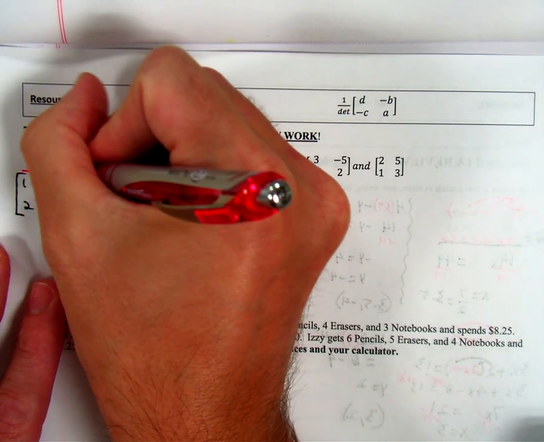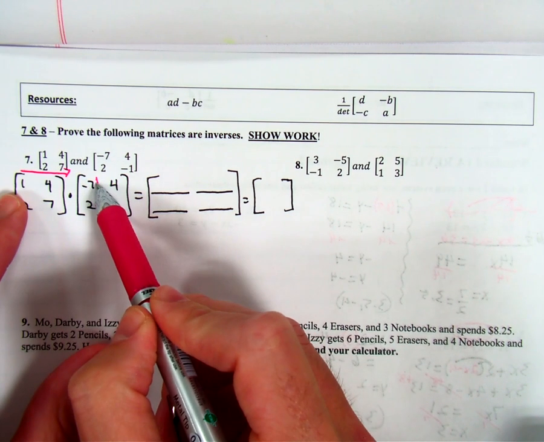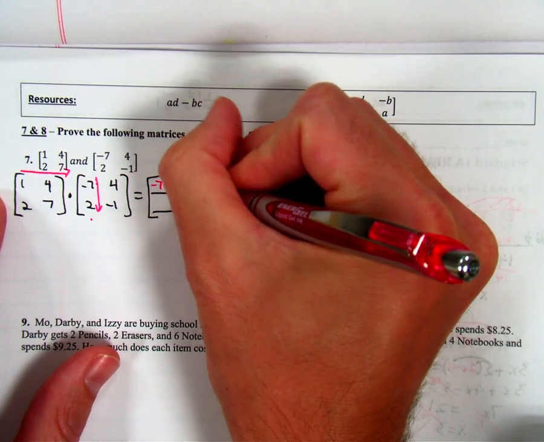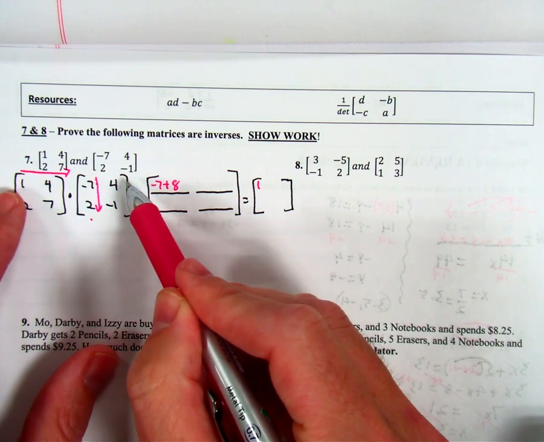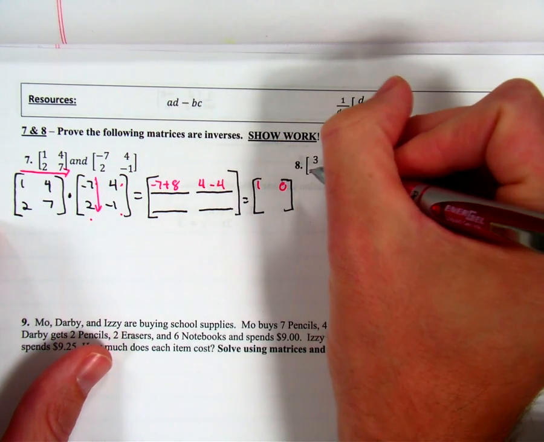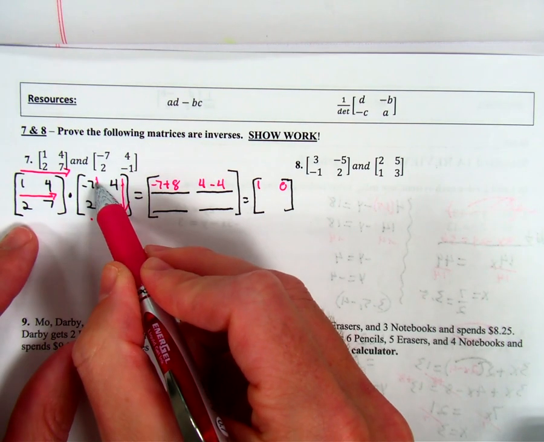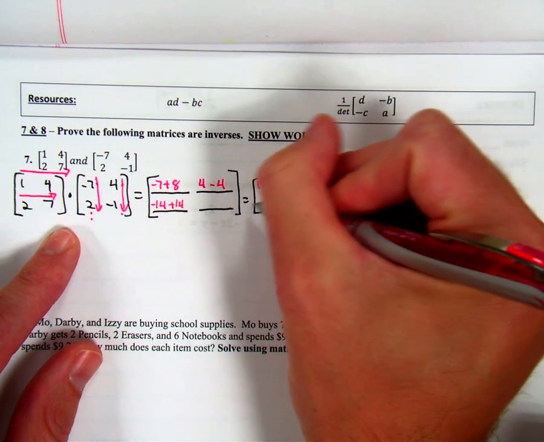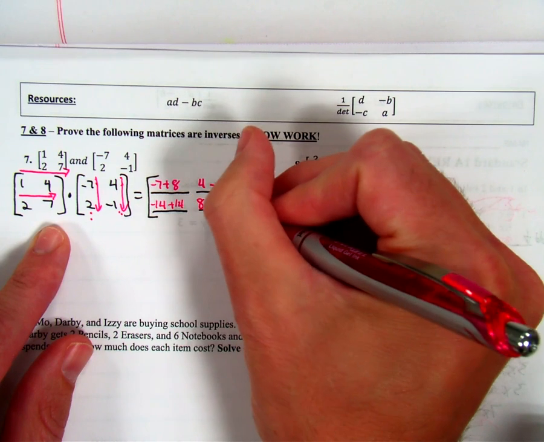Alright, so we got row times column. So we got 1 times negative 7, 4 times 2. So that's going to be negative 7 plus 8 for a 1. Okay, then we're going to go 1 times 4, 4 times negative 1. 4 and a negative 4 is going to be a 0. Row with column again. Sorry, I didn't put the arrow there. Row with column, negative 14, positive 14, for a 0. And then we're going to have 8 and negative 7 for a 1.